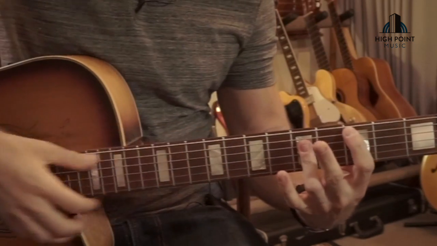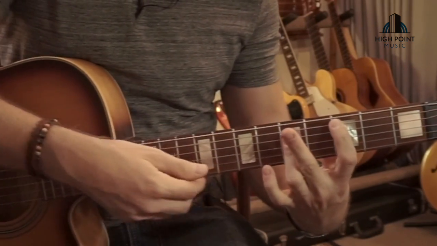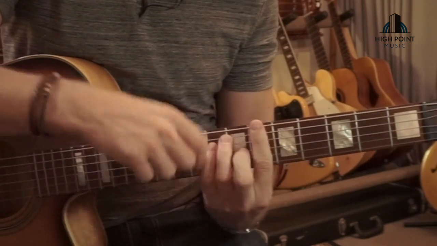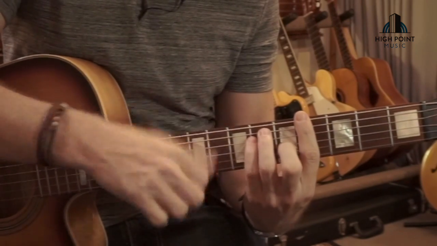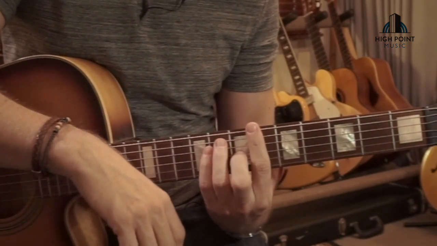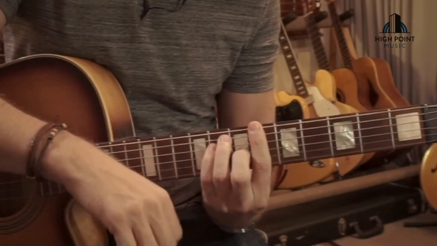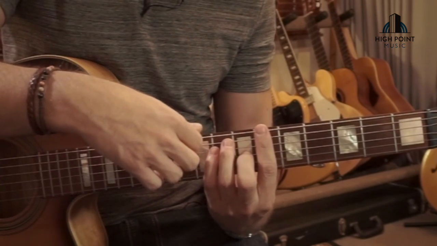So 1, 2, 3 is what we've got on a C major bar chord. Then we go to an A flat bar chord, 1, 2. And then a single hit on a B flat there, 1, 2. It's a bit of a percussive hit in between the movement.